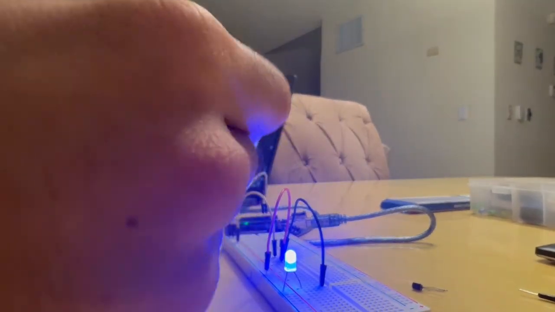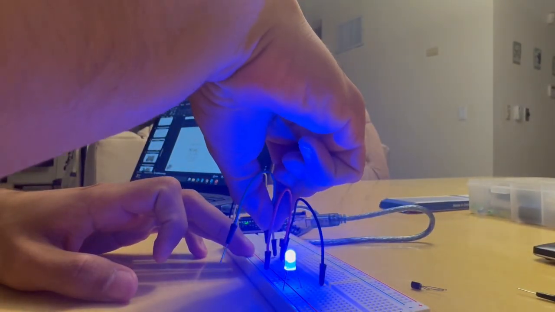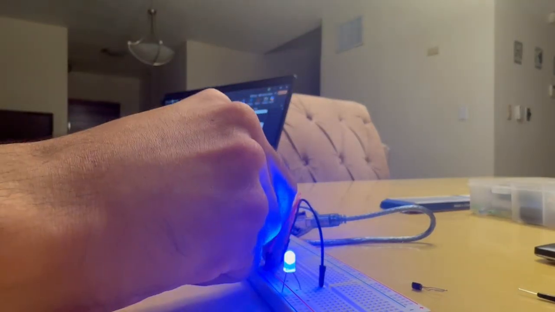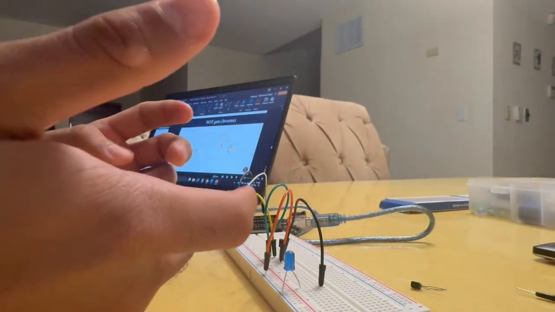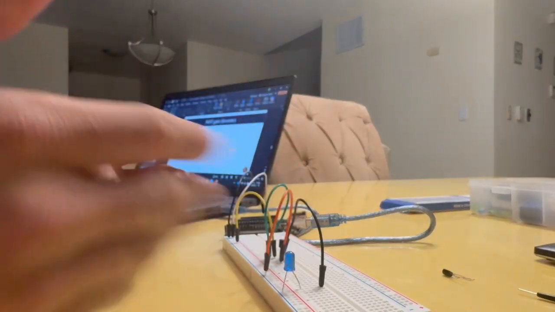And then if the switch is on, as you may have seen, the whole system shuts down. So there's no current passing through here.